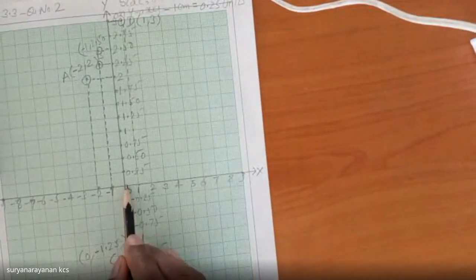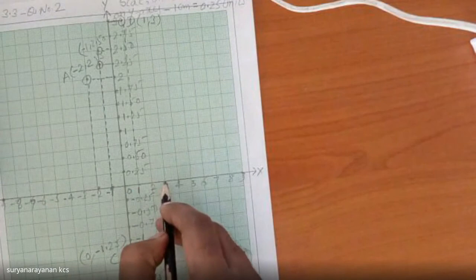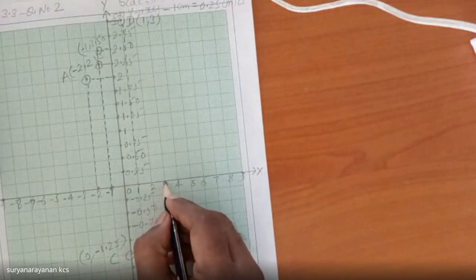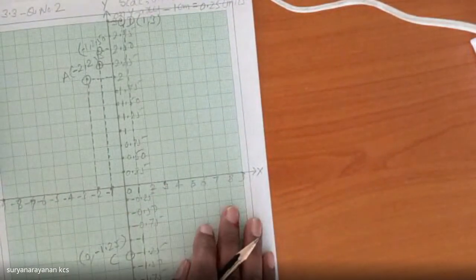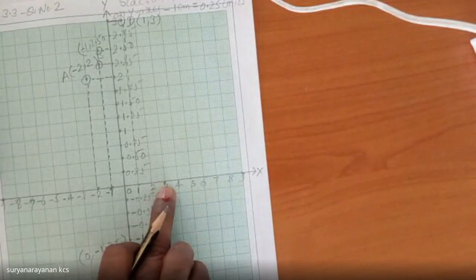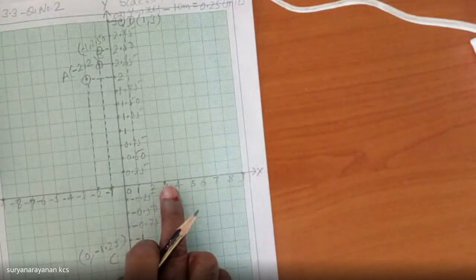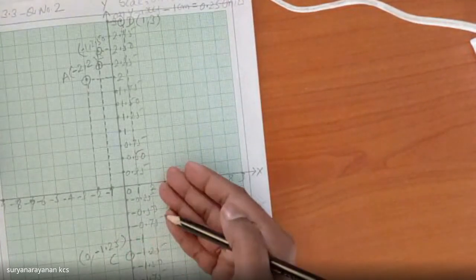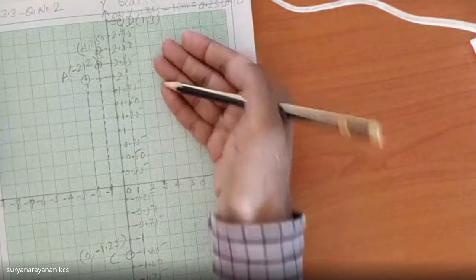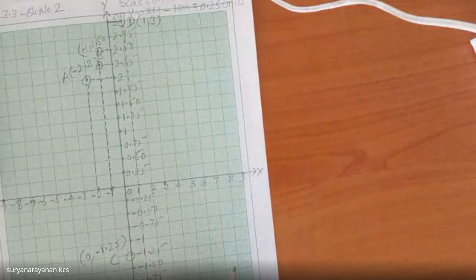After reaching this point, we have to ask ourselves whether y coordinate is positive or negative. If y coordinate is positive, we move towards up. If y coordinate is negative, we move towards down.